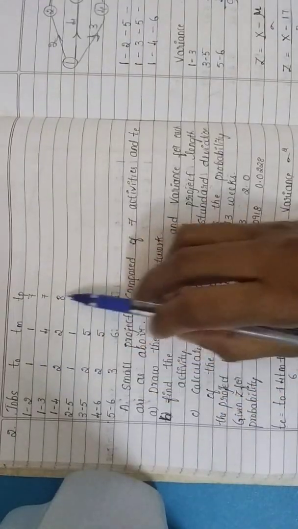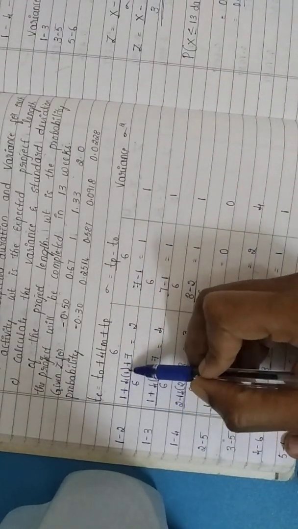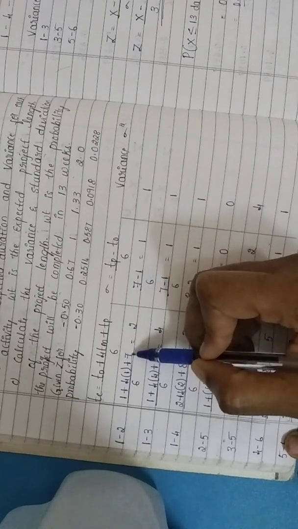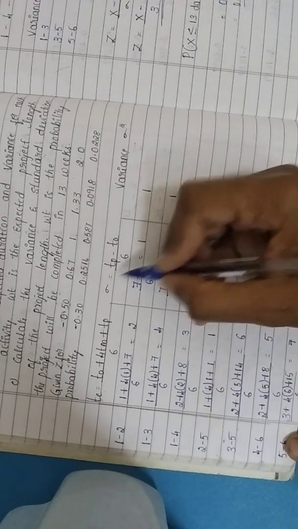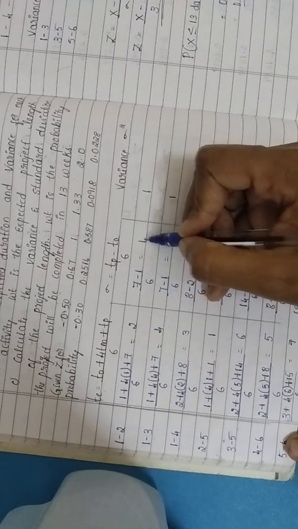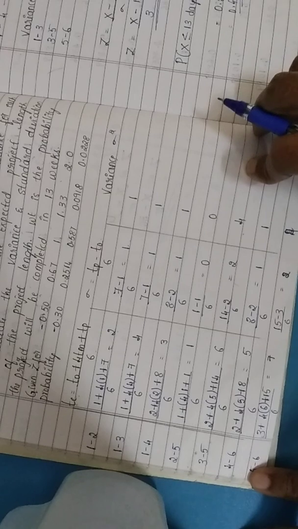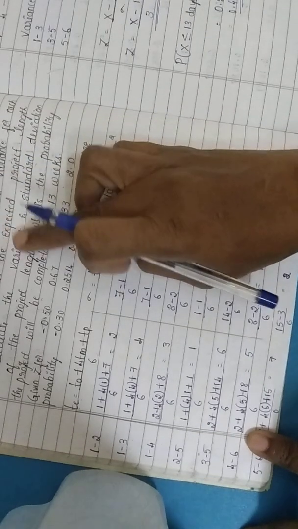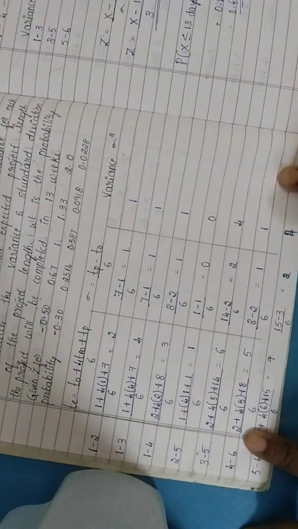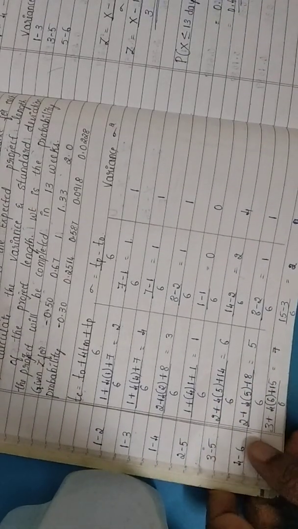Here you are given the values, if you observe. The same things are taken here. So optimistic time plus 4Tm plus Tp is 12, divided by 6 gives you 2. Standard deviation is 7 minus 1 divided by 6, equal to 1. Likewise we calculate for all the activities, and we also arrive at the standard deviation values. Since you are asked to calculate the variance in the problem, we are taking the standard deviation squared.